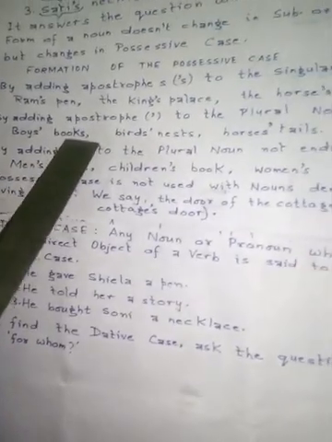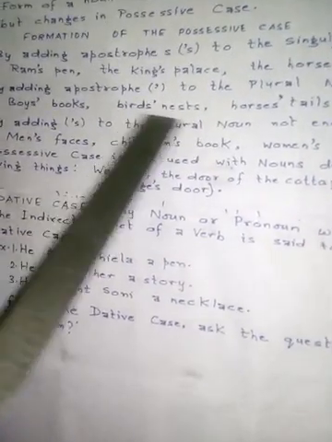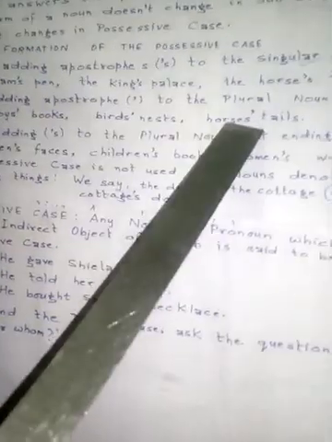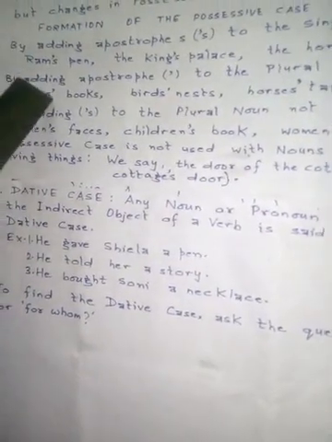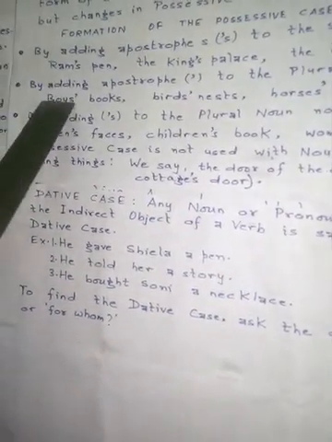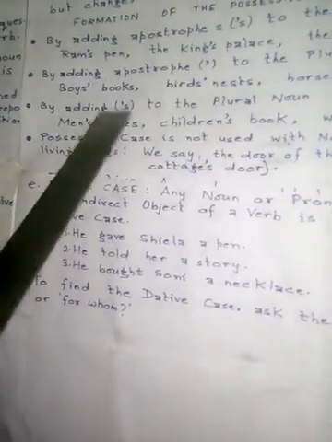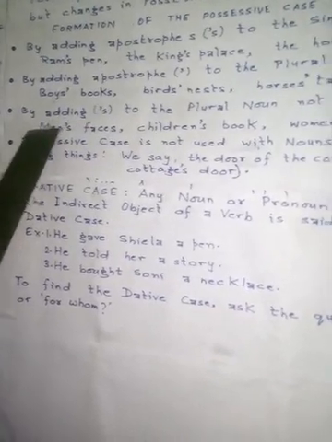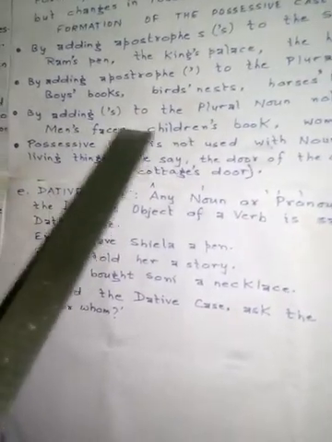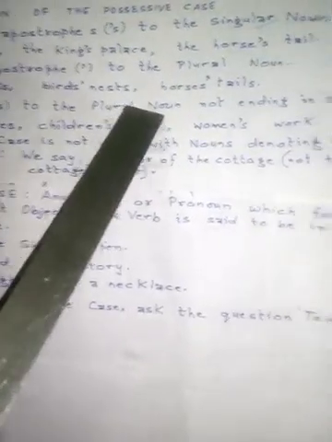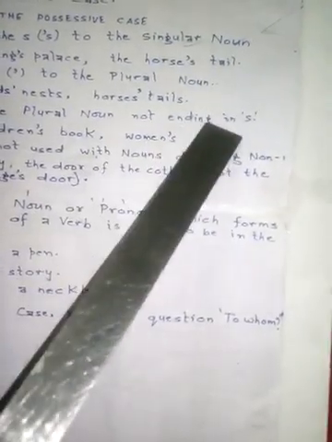Boys' books, birds' nests, horses' tails. In these plural nouns, we only add an apostrophe after the S. There is no need to add an S to this. Then the third way is by adding apostrophe S to the plural noun not ending in S.